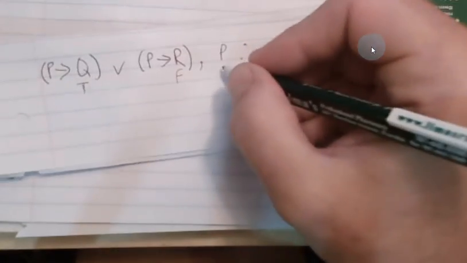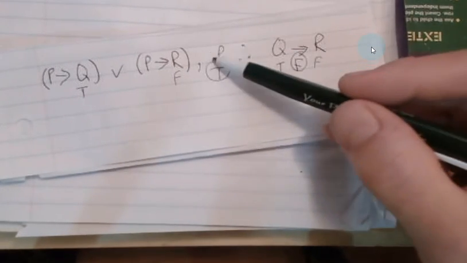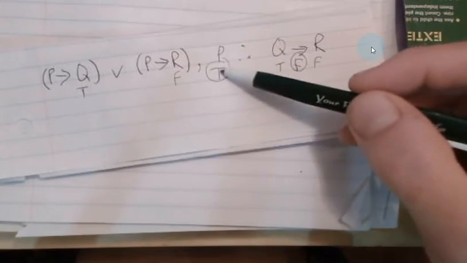Then do the negations if there's any negations. Then do the conjunctions if there's any conjunctions. So, are there any simple statements? Yes, P. That's really easy. True. Boom. So we have our truth value for P locked down. So let's just transfer it over. P is true. P is true.